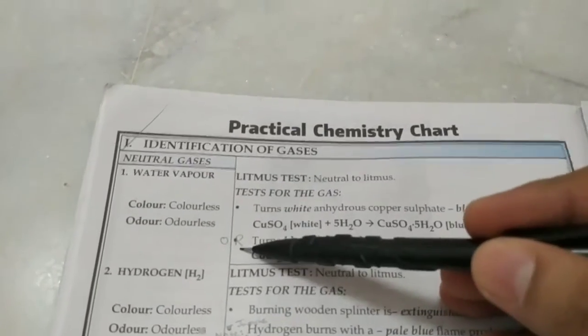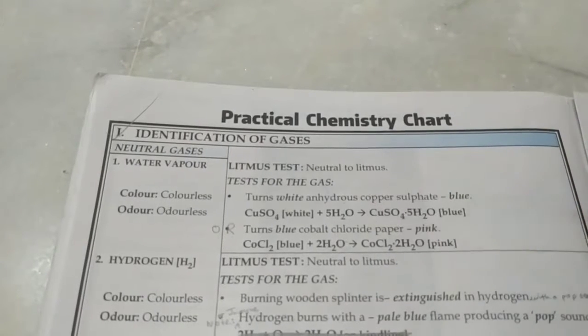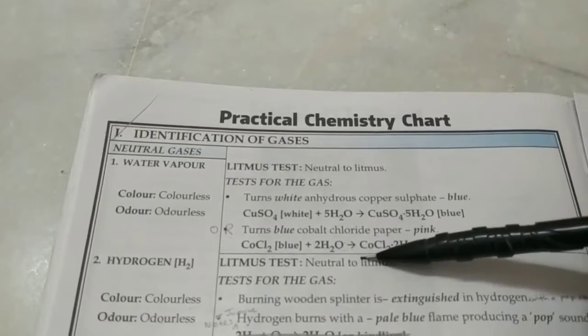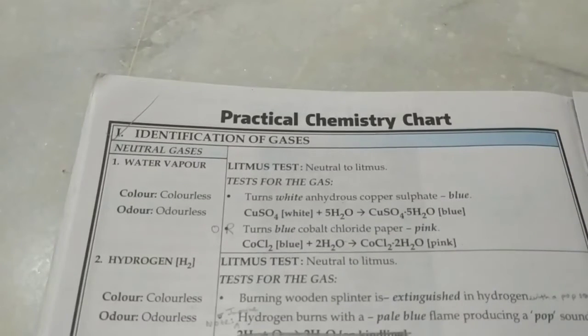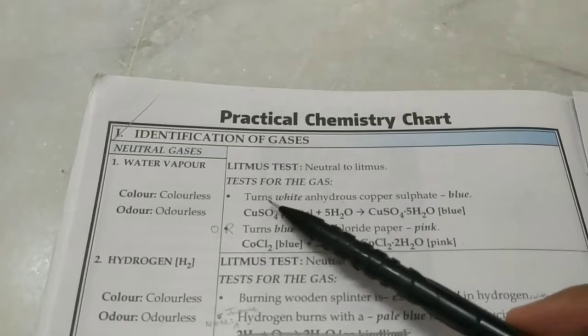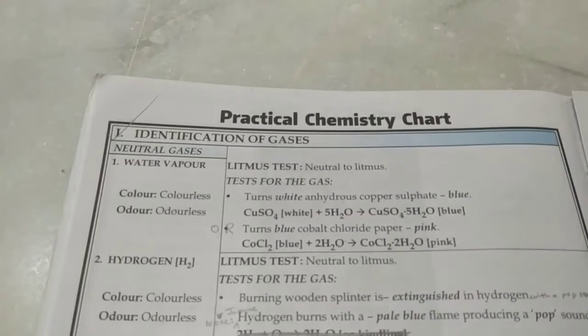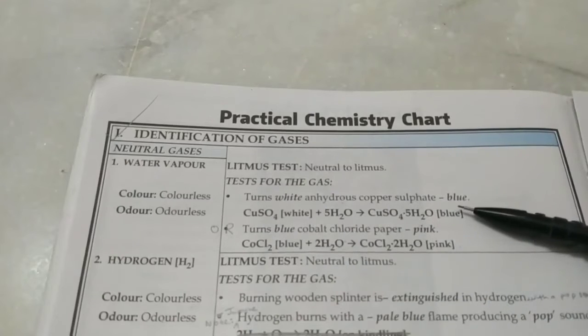That's why I've written or, which means in exam, if you are supposed to write a test, you can write any one of them. But you need to learn all the tests so that you can answer any particular question as well. And you have to learn the equations too. However, do not write the equation in the exam unless they specifically ask for it. So if they simply state, give the test for water vapor, you can simply say it turns white anhydrous copper sulfate blue. That's it, and you'll get 1 mark. If they mention write the equation, then you'll have to write this as well.